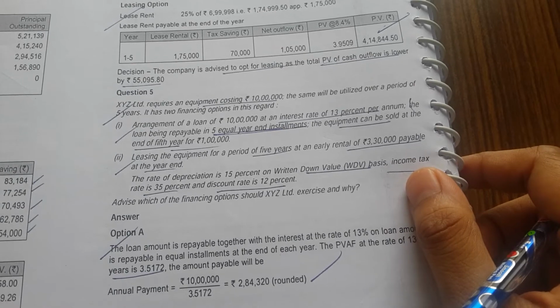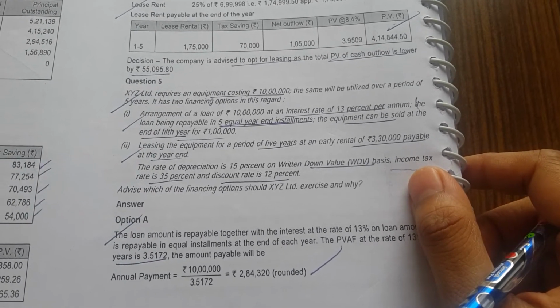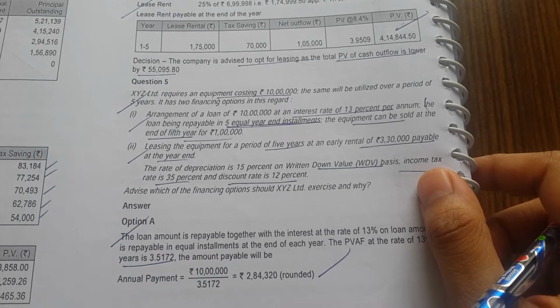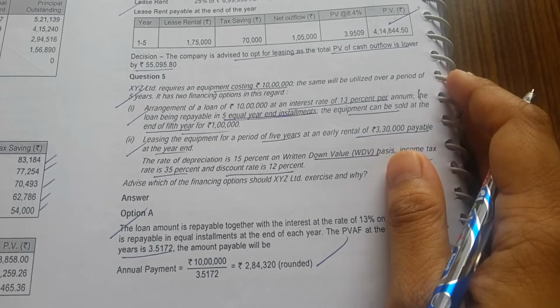Okay, so we need to evaluate both the options, and then we have to decide which is more beneficial for XYZ Limited in terms of lower cash outflow. Okay, means which option will lead to lower cash outflow.